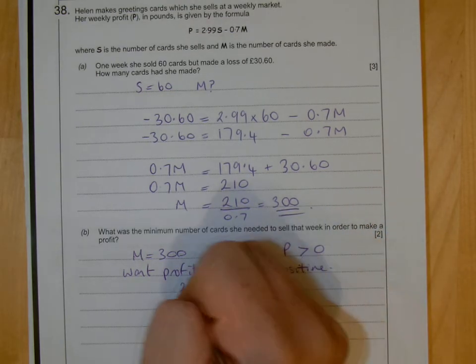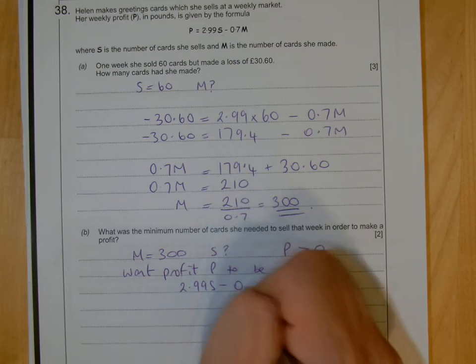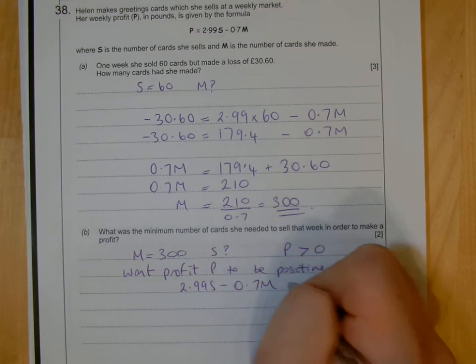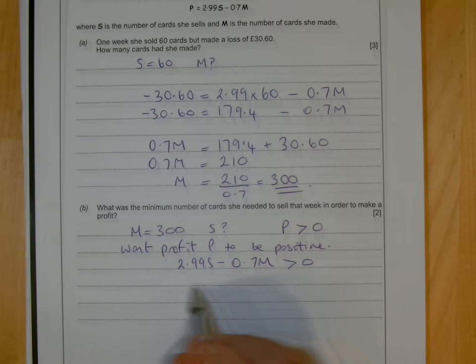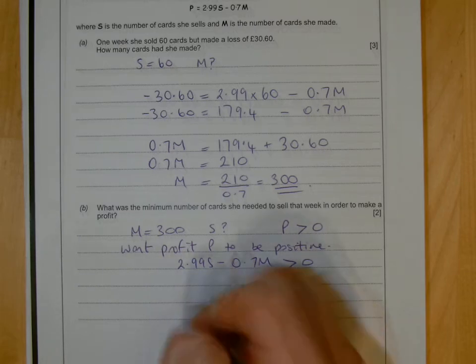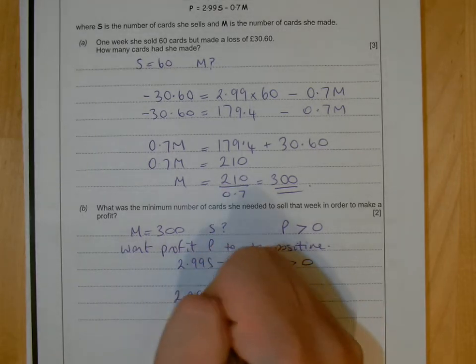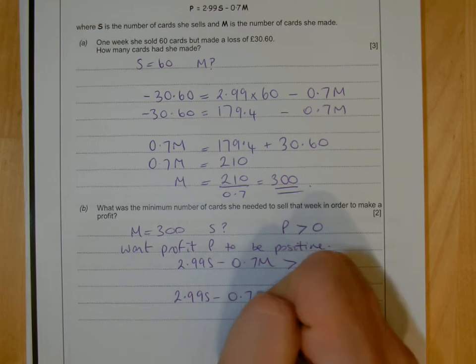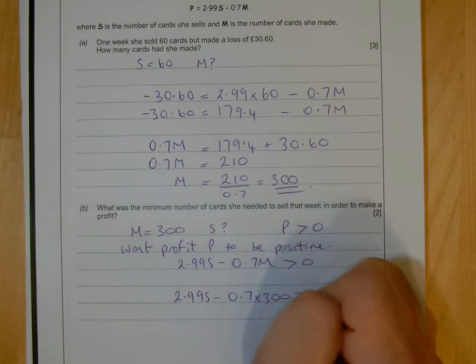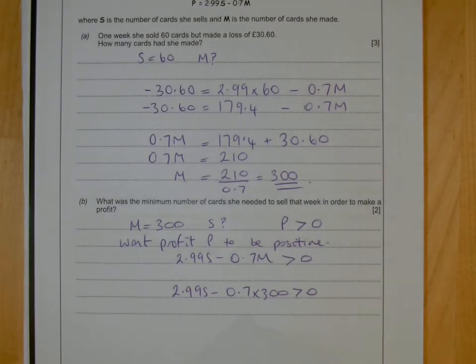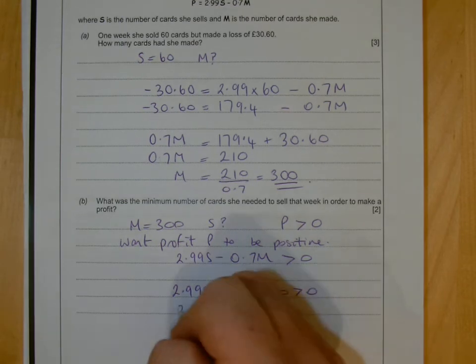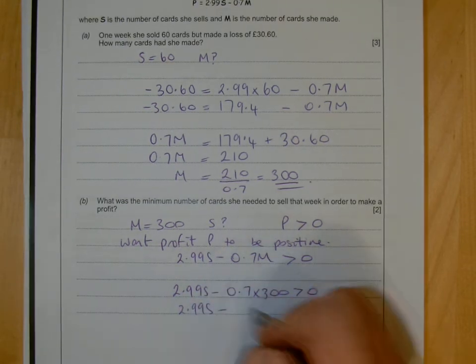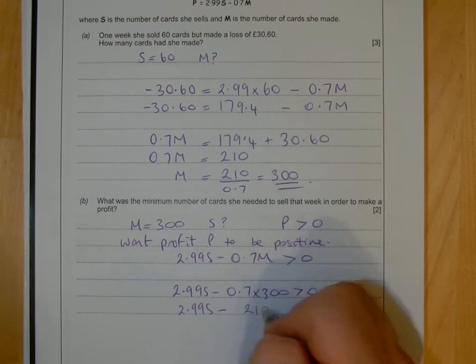In other words, 2.99S take away 0.7M to be greater than 0. So if I plug in what I know, she made 300 cards, I can work that out there.